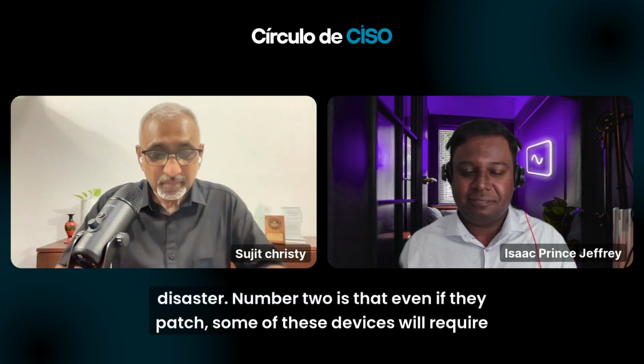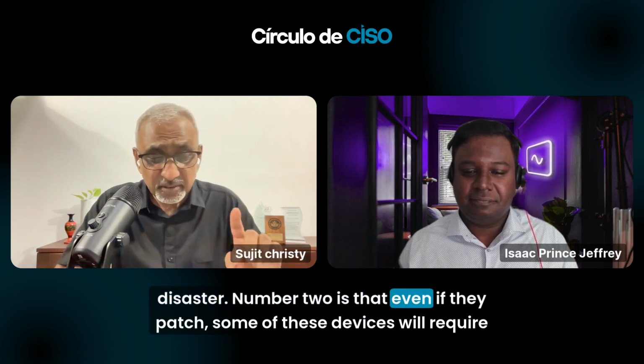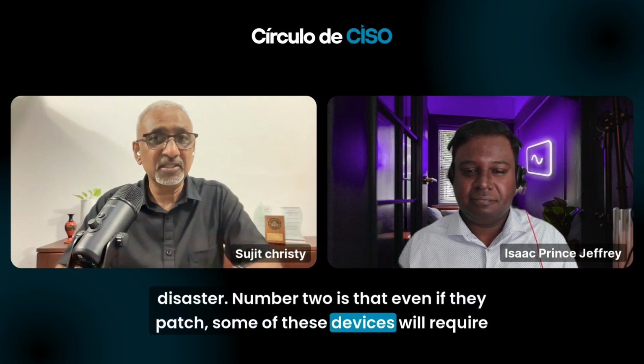Number two is that even if they patch, some of these devices will require a restart or a reboot. And many times, even that is not done. So even if the patches are applied, the vulnerabilities continue to remain. So that's an exposure, isn't it? Correct. So these are things which organizations will have to think through and look at the resources which they require.